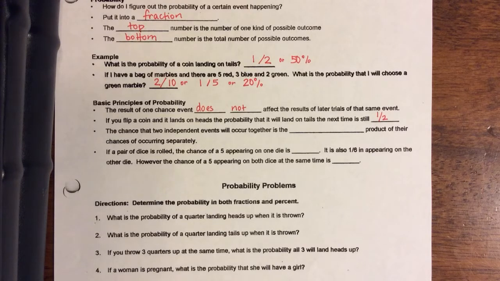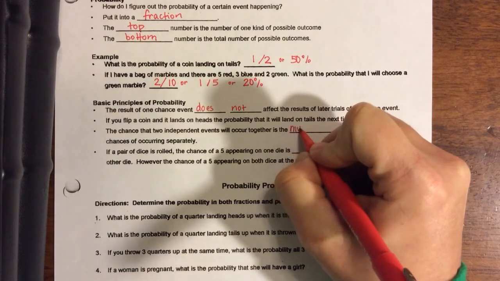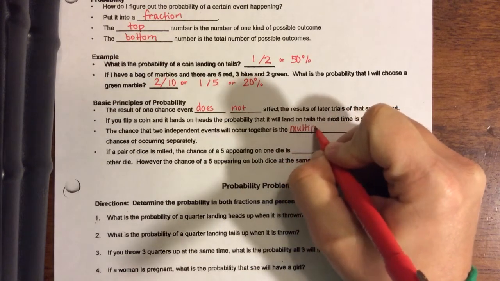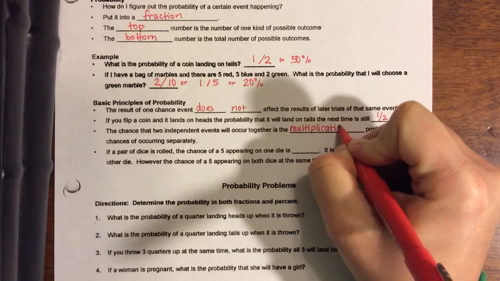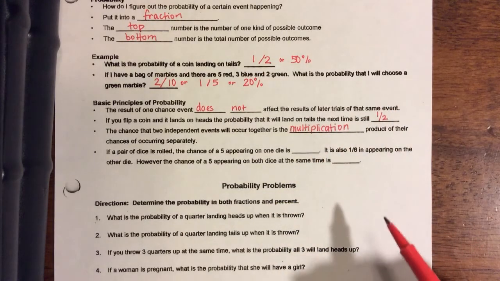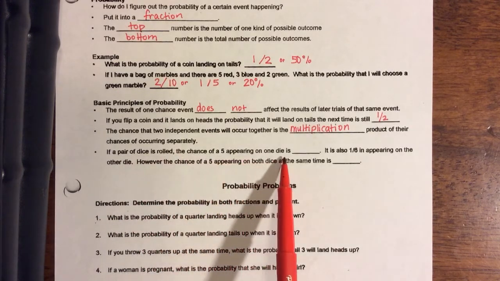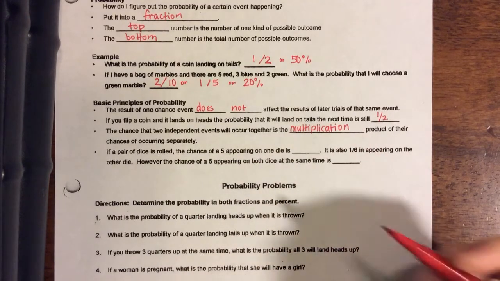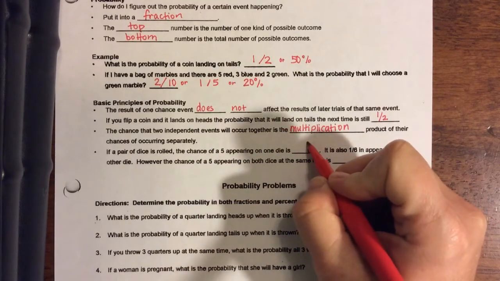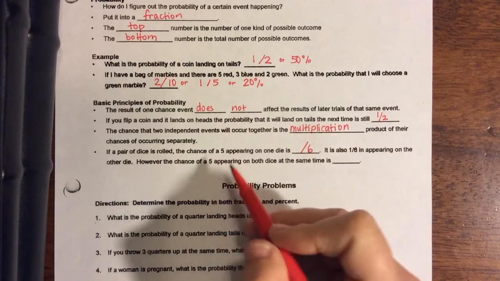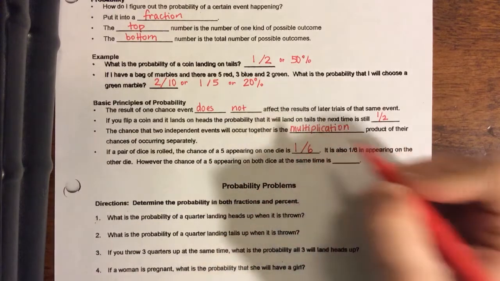The chance that 2 independent events will occur together is the multiplication product of their chances occurring separately. I'll show you how that works. Here is the example down here. If a pair of dice is rolled, the chance of a 5 appearing on one die is, well, there are 6 sides to a die, and the chance of getting a 5 would be one of those 6 sides, so that's 1/6.